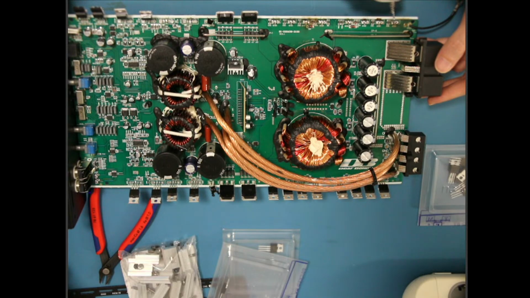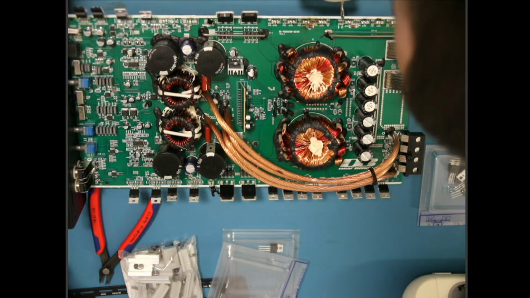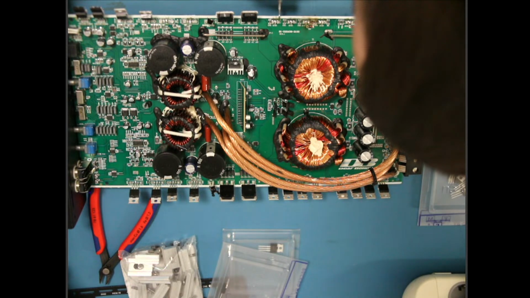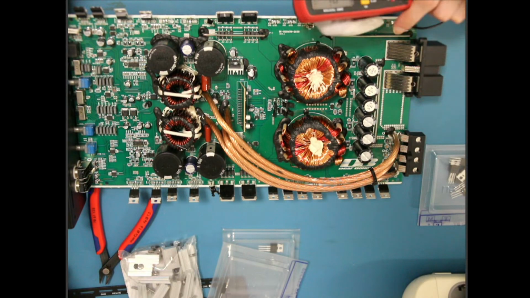Circuit is a bit burnt here. That resistor doesn't look too healthy. That resistor, all of these 4.7K resistors. And that one's good, perhaps, and this one, and so does that one. Let's see what they measure.